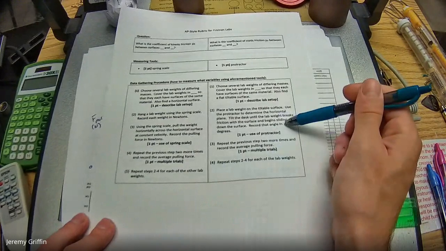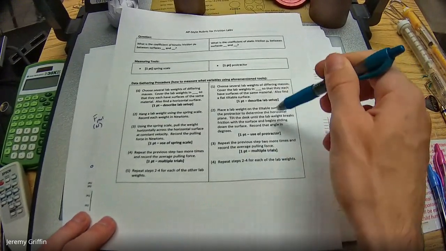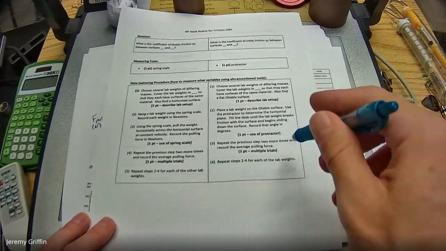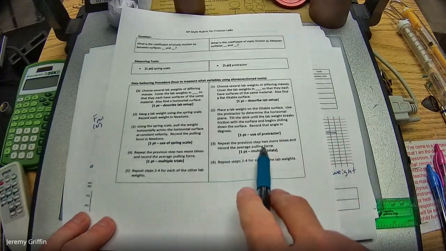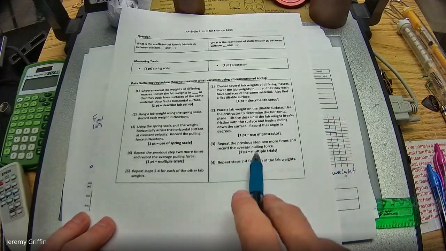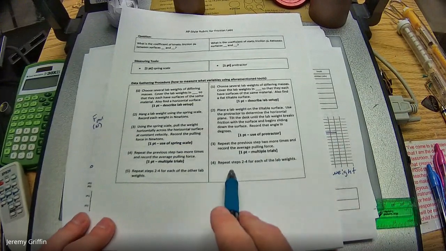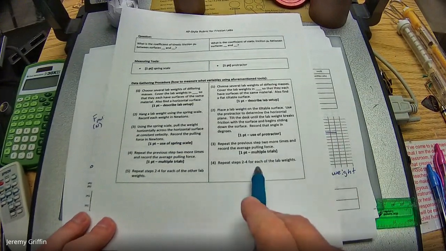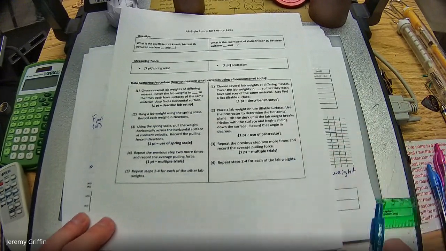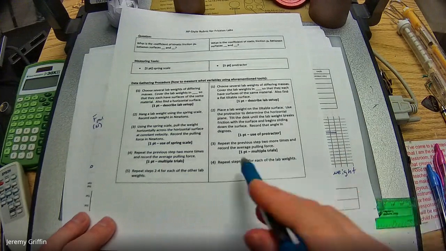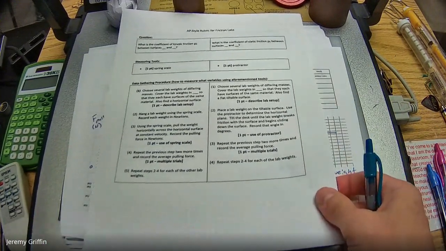Now, the way I described this is geared specifically to find the coefficient of static friction. You could have done something a little bit differently to find the other one, and that's okay too. Okay. Step 3, repeat the previous step 2 more times and record the average pulling force, so 1 step to say multiple trials. And then finally, repeat the previous few steps for each of the lab weights. Okay. So, well, I guess this should have been 2 through 3, but whatever. Okay. Guys good? Right, so that's just gathering the raw data.